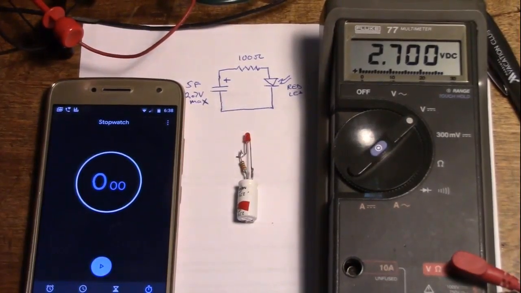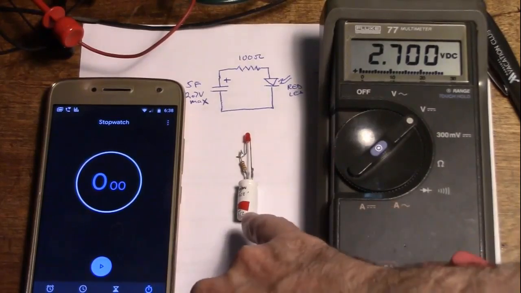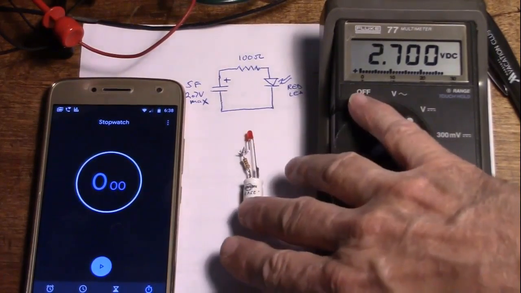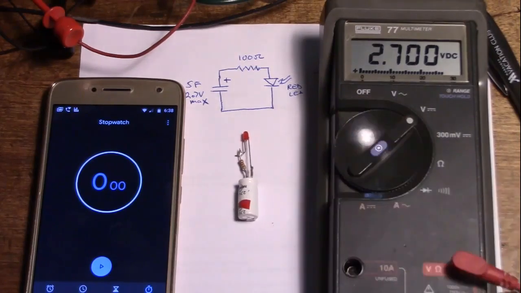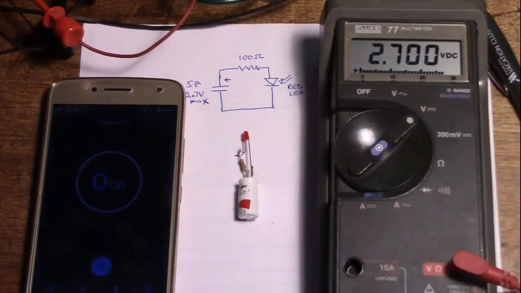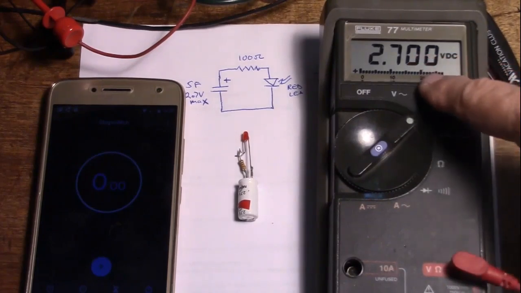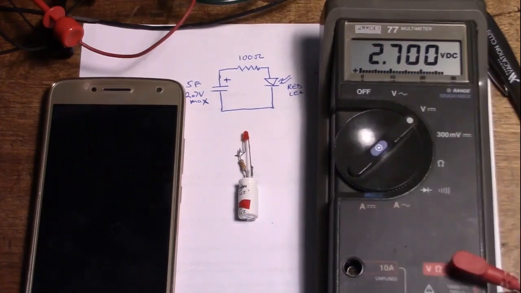Okay, we're going to demonstrate capacitors storing charge. I have here a supercap. That's a capacitor that's designed primarily as a voltage backup. It's super because it's 5 farads, which is quite a large value. You won't find that in a normal capacitor. I've got it hooked up with a current limiting resistor and an LED, so we'll know when it has charge. This particular supercap has a maximum of 2.7 volts that can be applied to it, so I have a 2.7 volt supply.